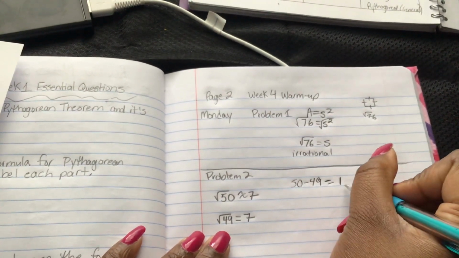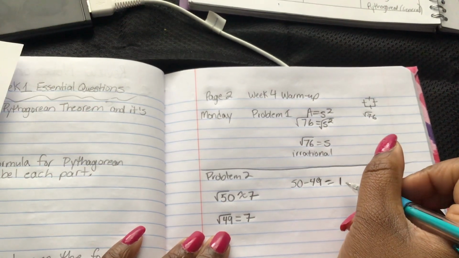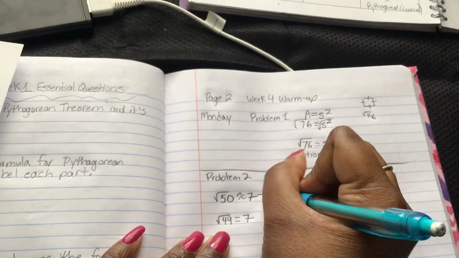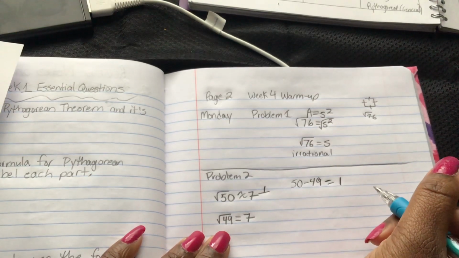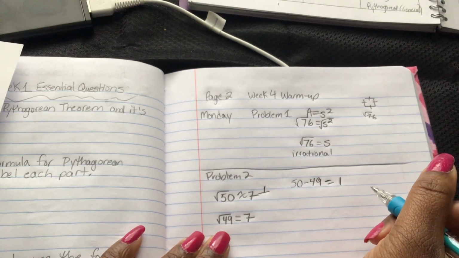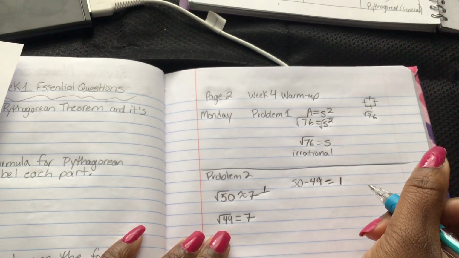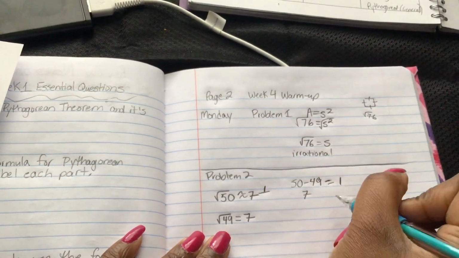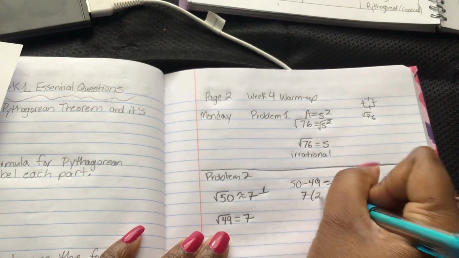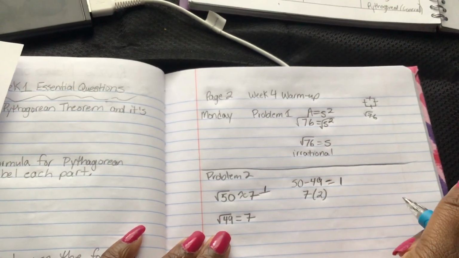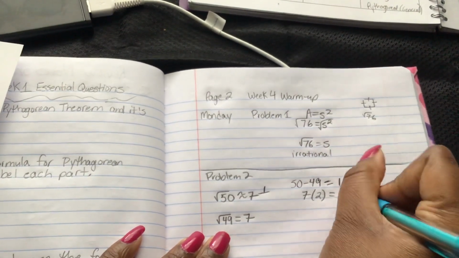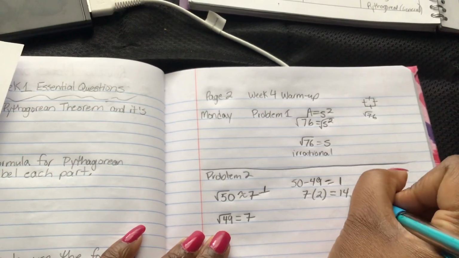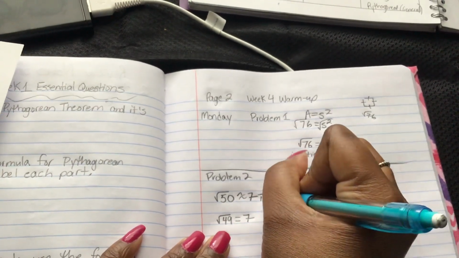This is going to be our numerator for our fraction that we're going to create, and then we're going to make it into a decimal. Now, to figure out our denominator, we're going to take that 7, what we approximated it to, and we're going to multiply it by 2. And we always multiply by 2, okay? So this is going to give me 14. Now, this is going to be my denominator, so this is going to be 14.